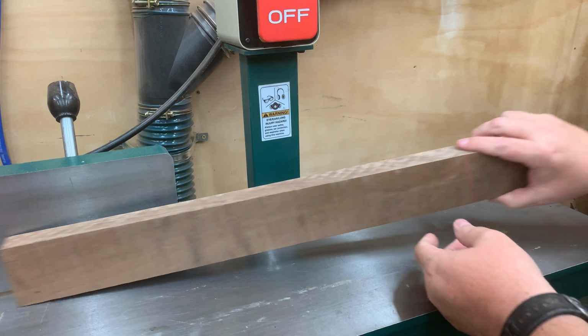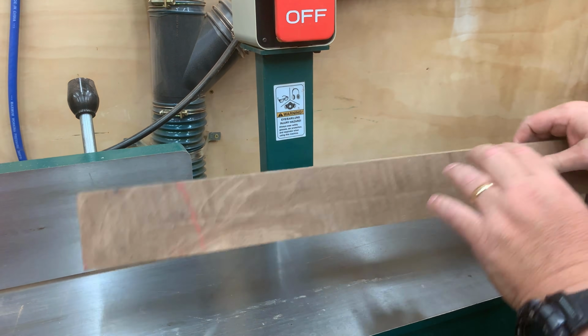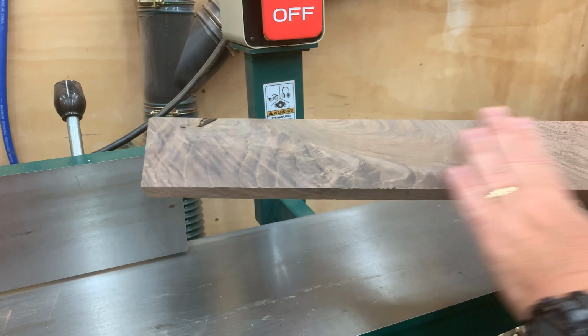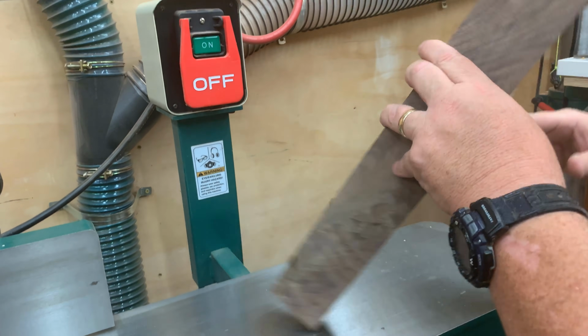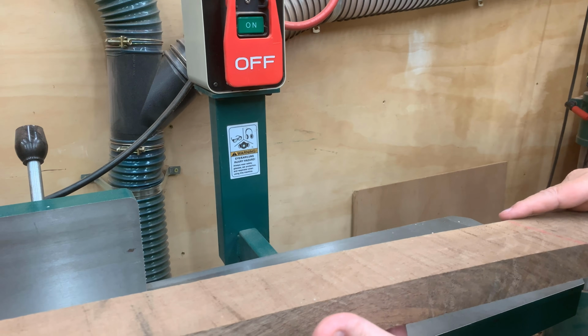Okay, so now with one side flat, we're going to go directly to the planer. There's no point in jointing any edges really at this point yet. The best thing to do is once you have one side flat, this becomes the reference surface. We're going to put it down and take it to the planer.